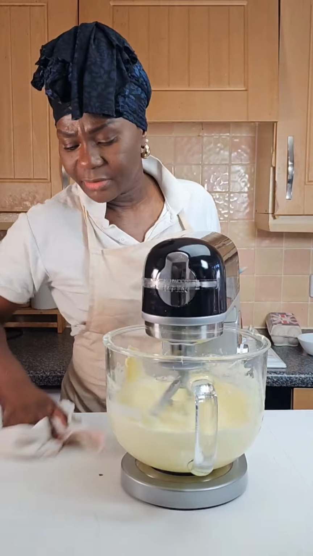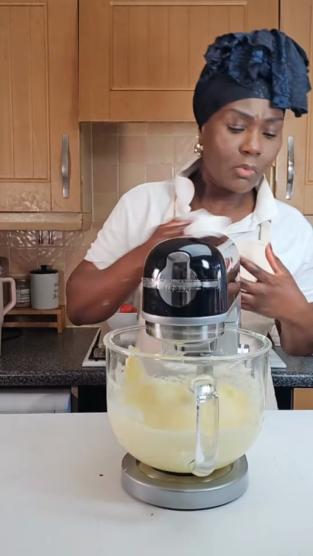Good Vibe says the buttercream is already looking tasty. Well, I hope so.